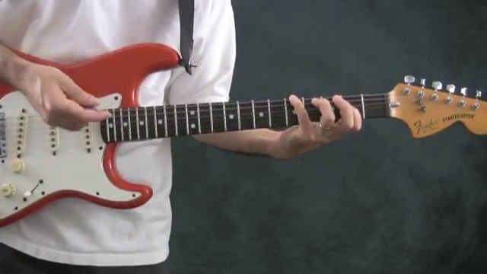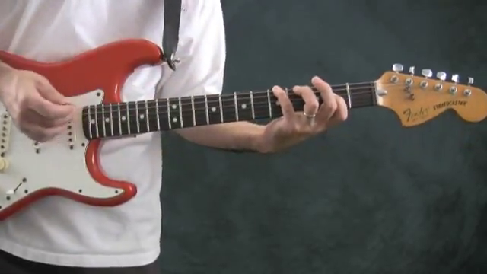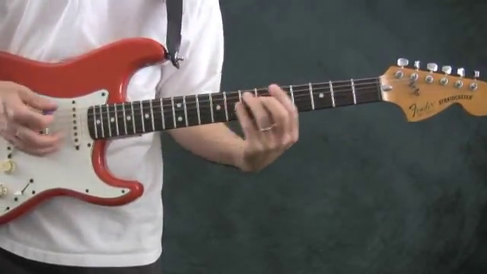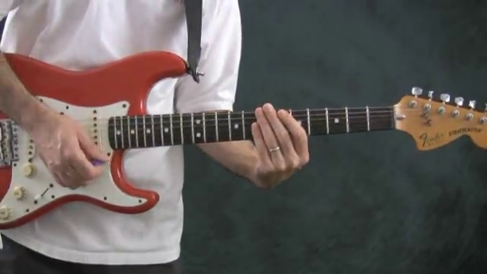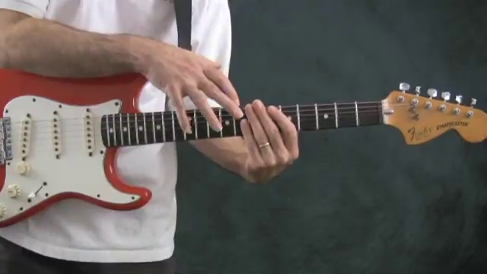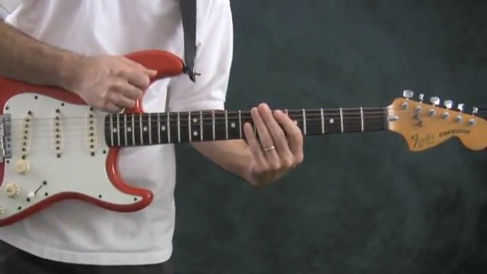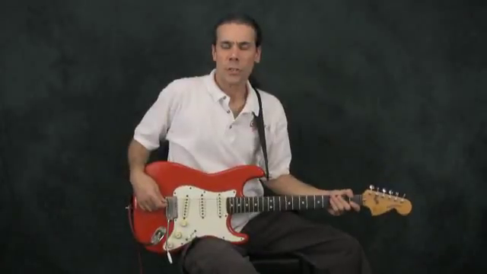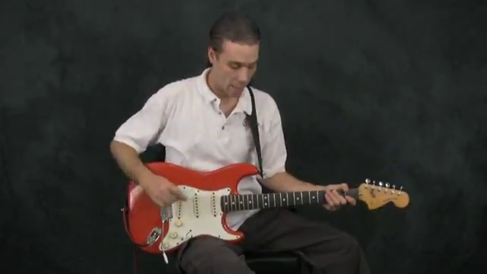You really have to practice to get used to being able to visualize intervals anywhere on the fretboard so that you can get used to scale patterns and chord patterns as well, and be able to see, visualize intervals no matter where they are laid out on the guitar. So there you have a brief introduction to the concept of the interval and how to measure it on the guitar.